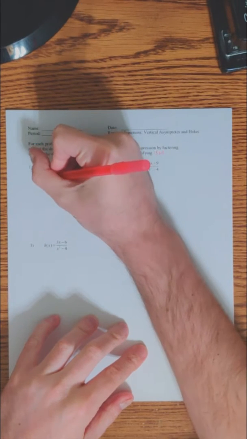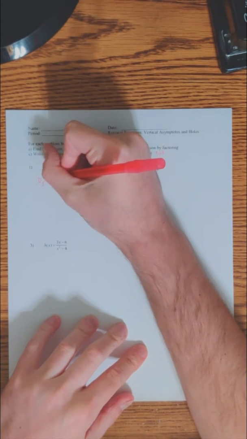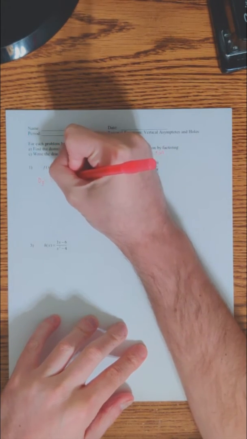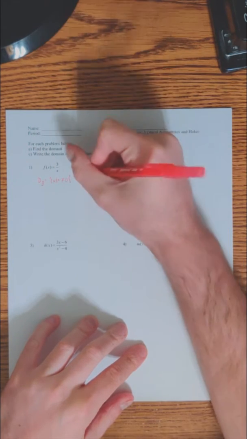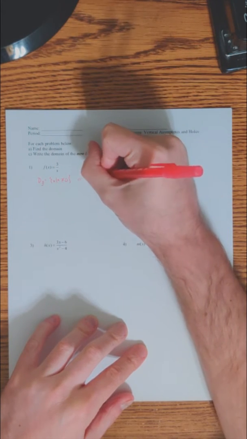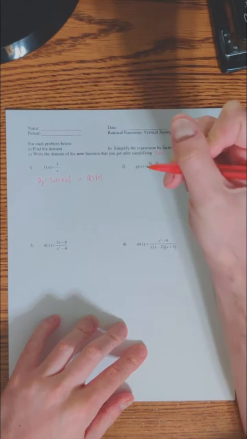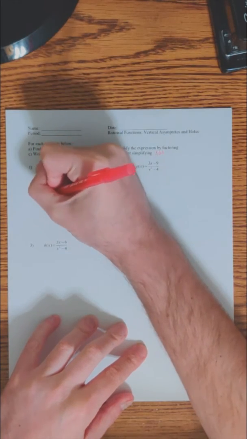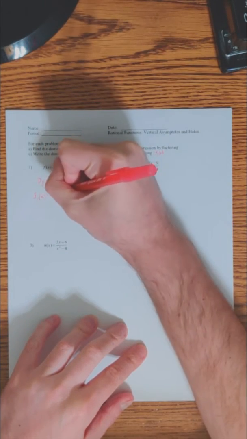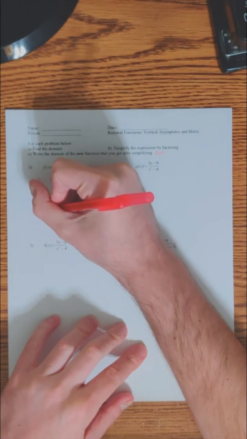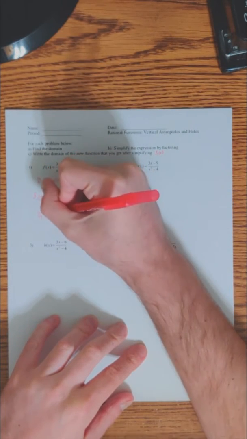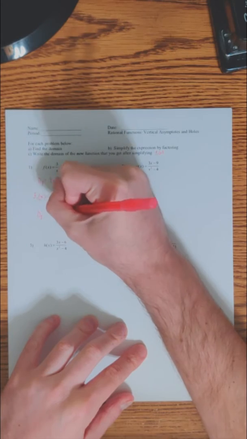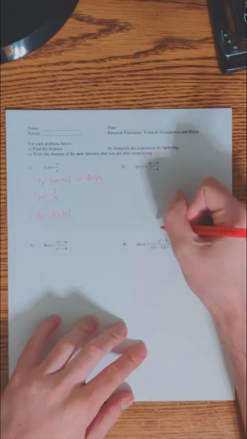So here, the domain of f is simply x such that x cannot be 0. Or, if you remember, I can write that as the real numbers without 0. If I simplify this, nothing happens. Stays the same. So the new domain will still be the real numbers without 0.